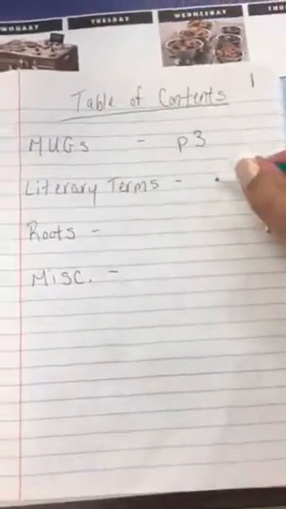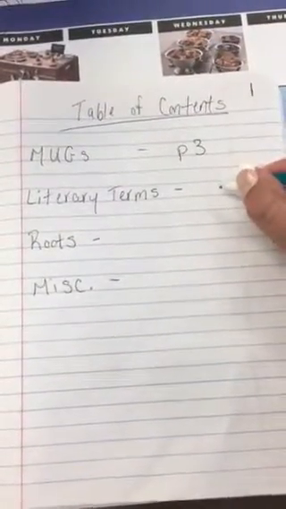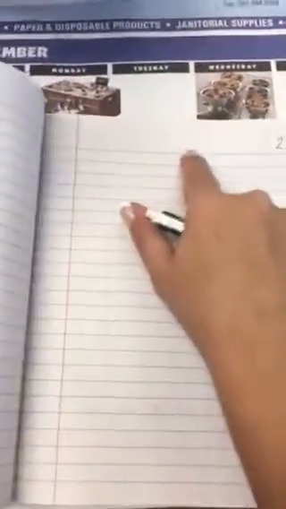So for mugs, we're going to write page 3. That's where that begins. We counted forward to page 21, and that's where literary terms will start. So if we go back to page 21, the lit terms are going to start here.